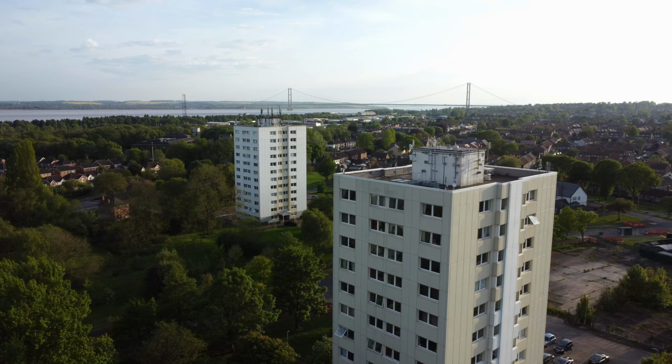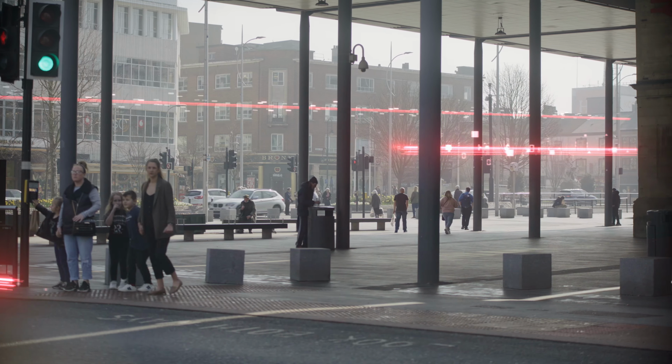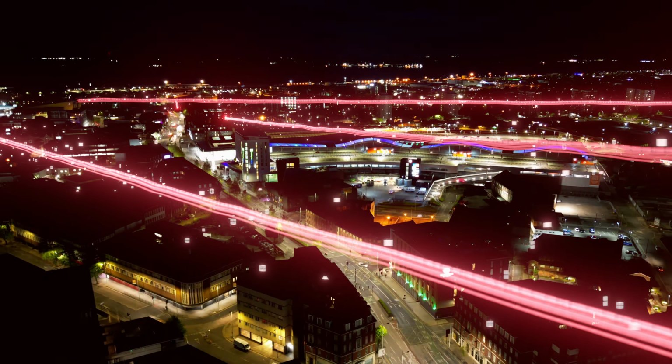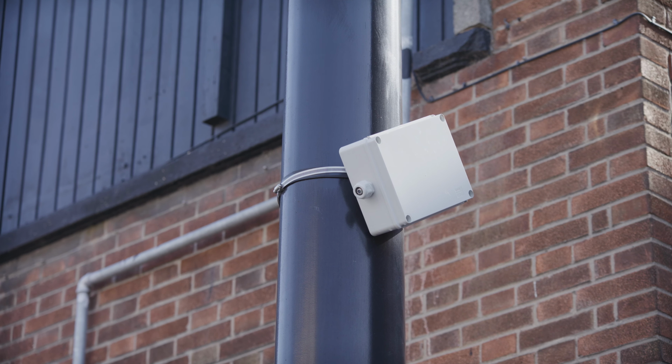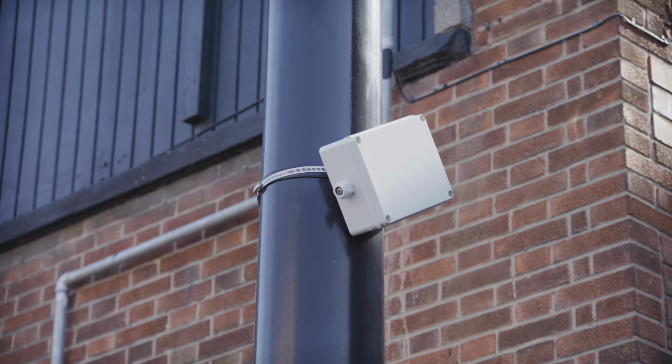LoRaWAN is a low-power wide-area network that allows sensors to transmit small packets of data over a wide area. The benefit of LoRaWAN is that it allows devices in remote areas to connect to the internet and transmit data. And it often utilises sensors that have battery lives of up to 10-15 years, which makes it more cost effective for organisations utilising it.